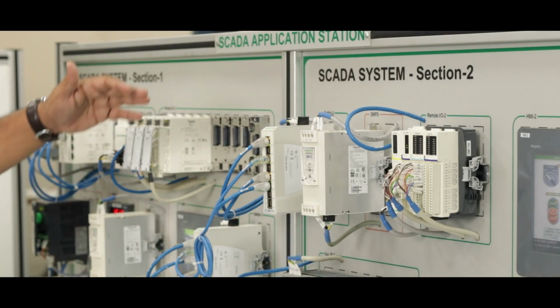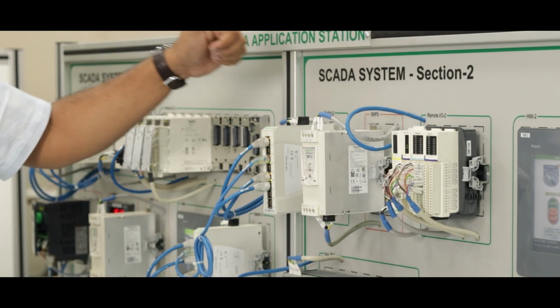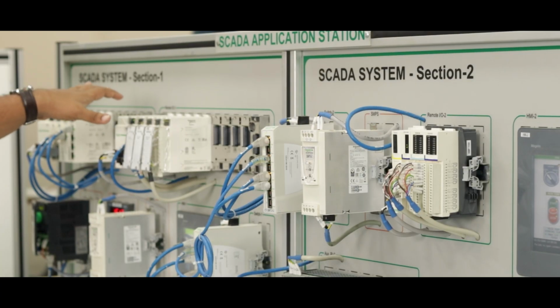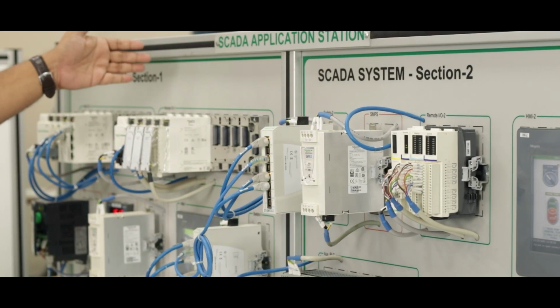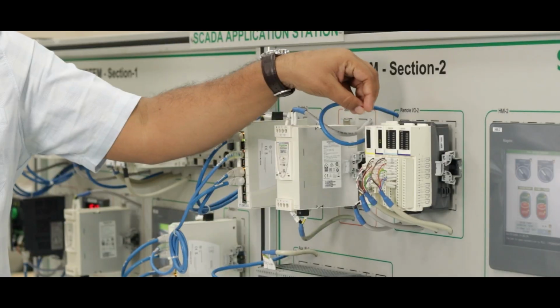So welcome to the SCADA Lab. SCADA stands for Supervisory Control and Data Acquisition Systems, which enables centralized control over a simulated environment or complex environment systems. That includes the SCADA bench, which has two sections, section 1 and section 2.